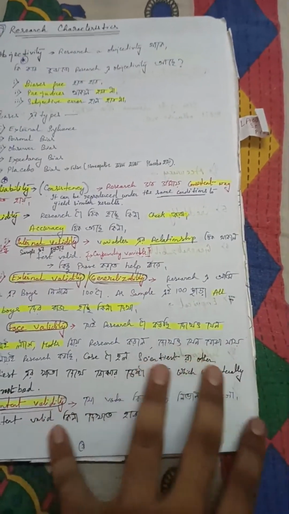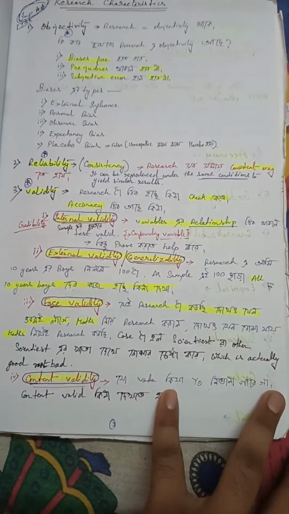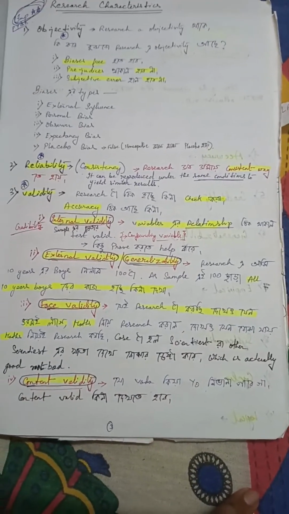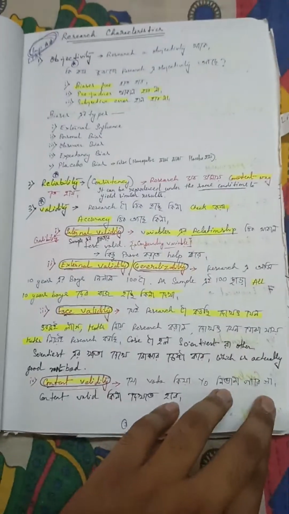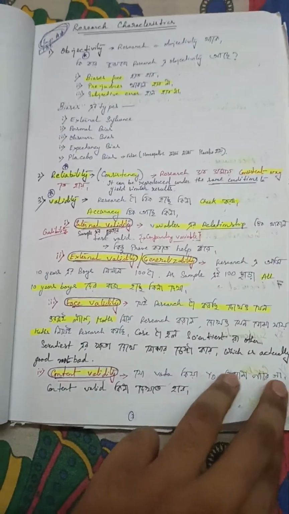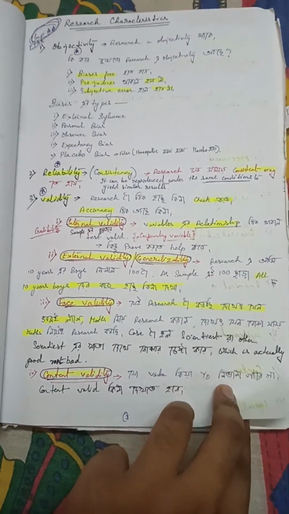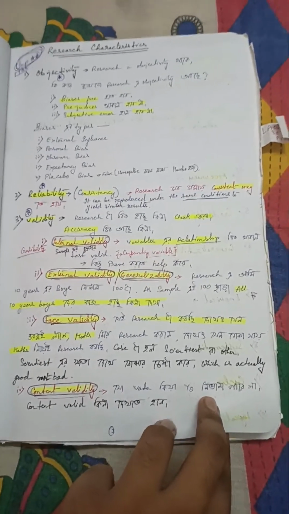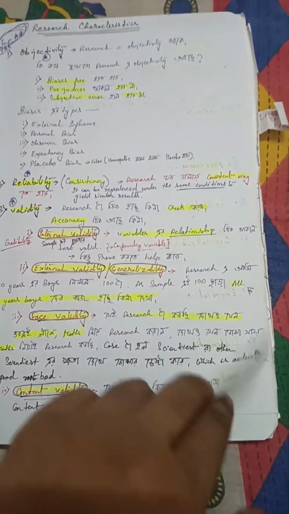So what is content validity? That means, as the name suggests, the content must be valid. जो वादा किया था वो निभाना पड़ेगा. That means the moment we have started our research, we must not divert from our particular research work. If we divert, then it won't be a valid research.